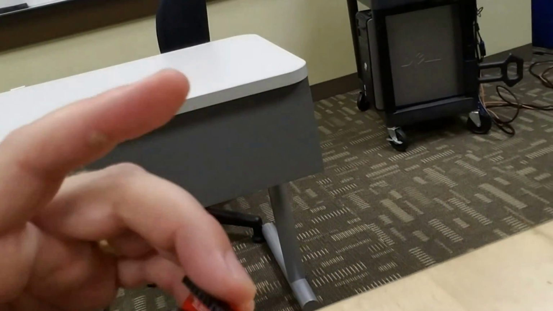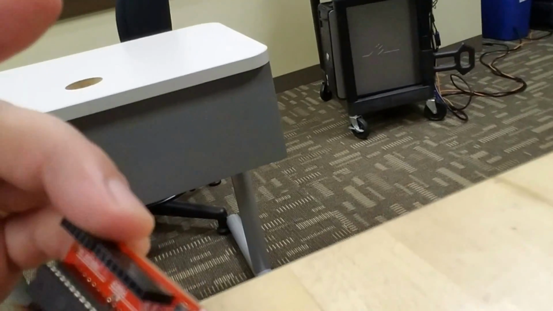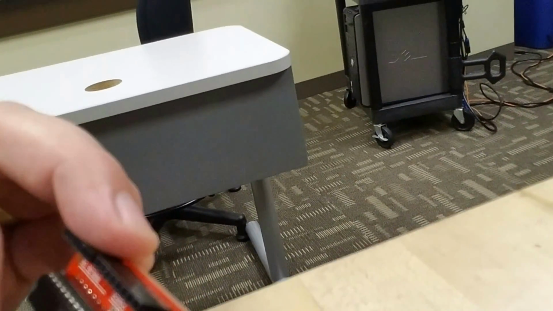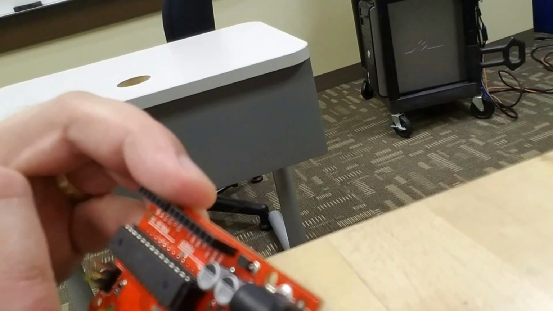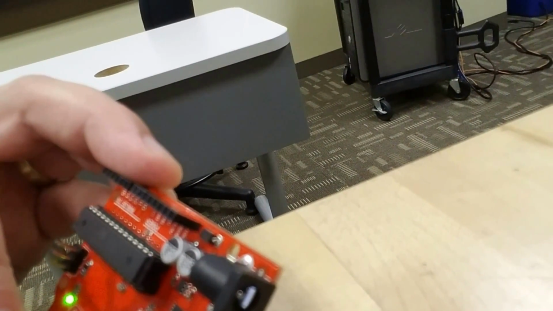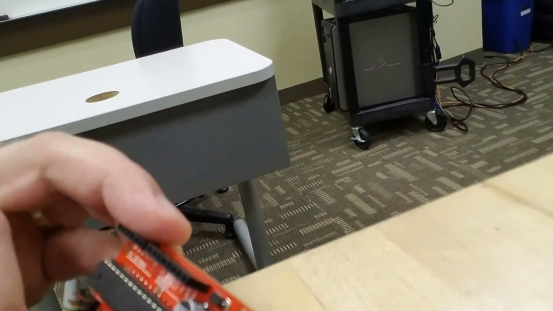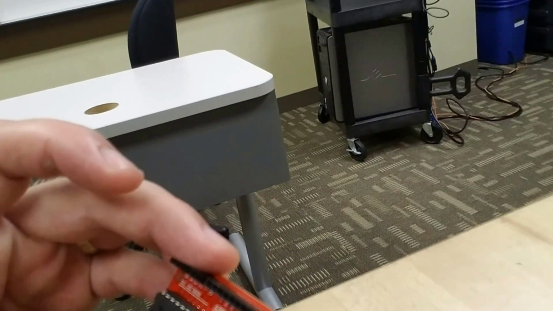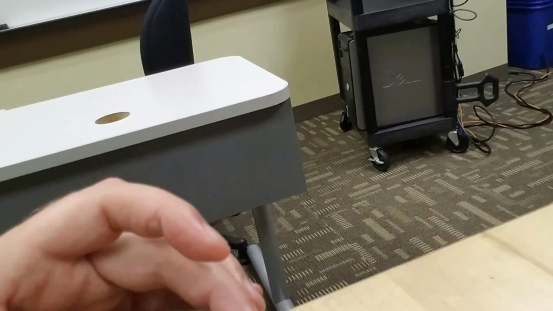And then over here on the Arduino, we're using a common ground, that blue one there. Then I color coded each of the wires. 11 is red, 10 is yellow, and 9 is green. And if you notice, they all have tildes out in front of them. That means they're pulse width modulated. So at any rate, that's that.